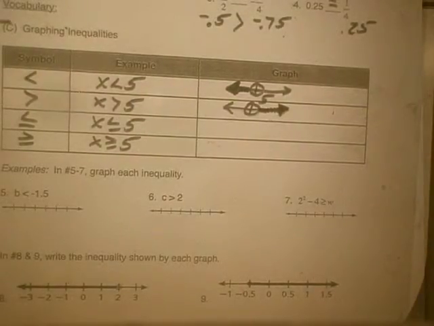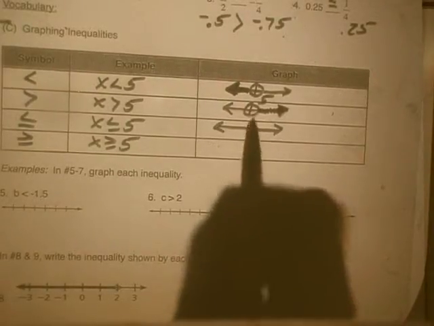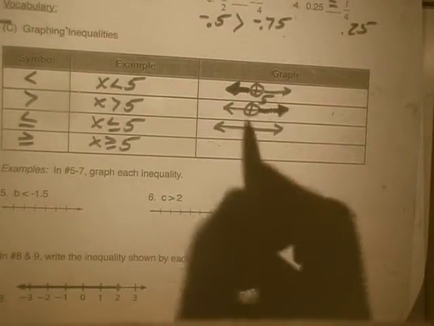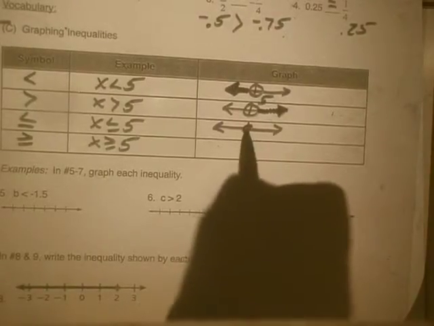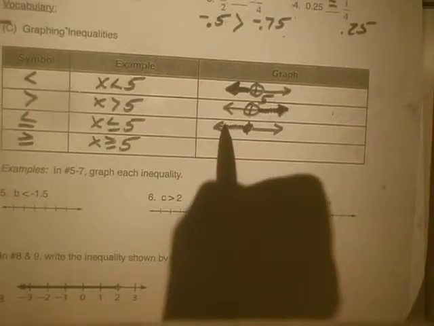x is less than or equal to 5. It can now equal 5, so we're going to have a colored in circle. And the numbers that are smaller than 5.